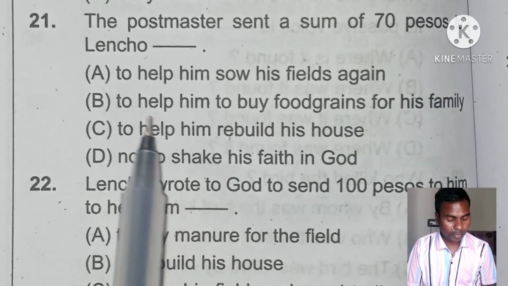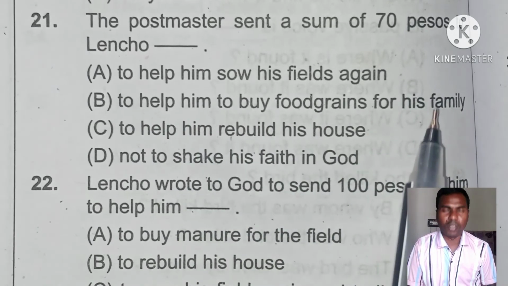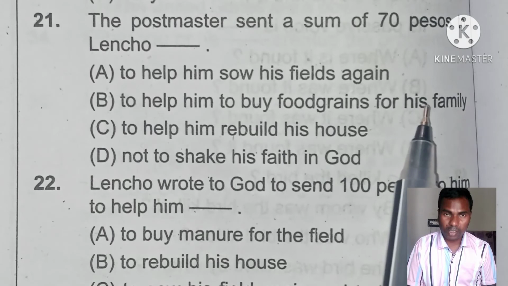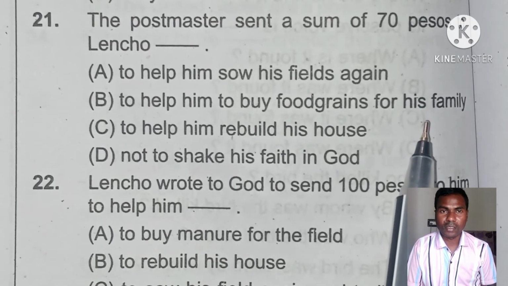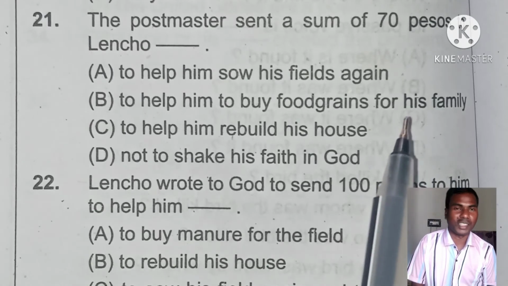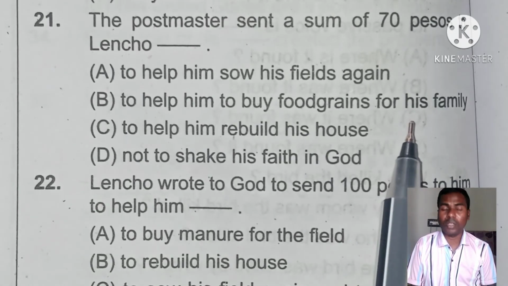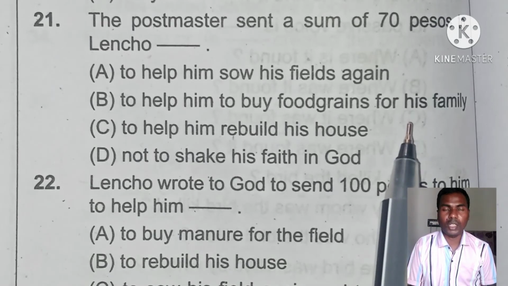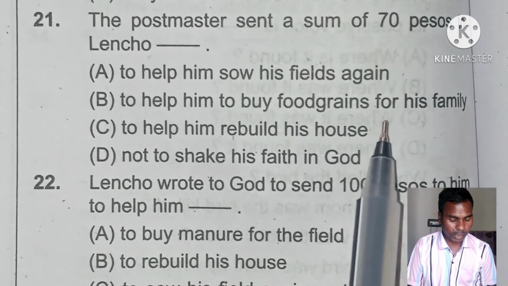It may be to help him to buy food grain for the family. No. Nothing was written about the packet of food grain which was addressed by Lencho. The postmaster never wanted that. He wanted him to grow his fields and crops again.